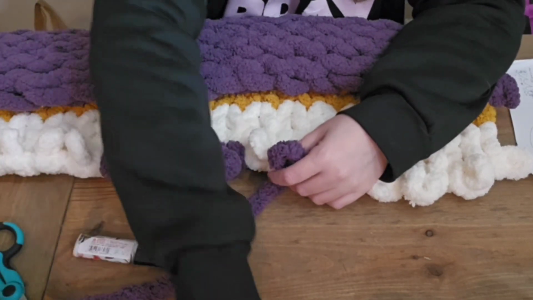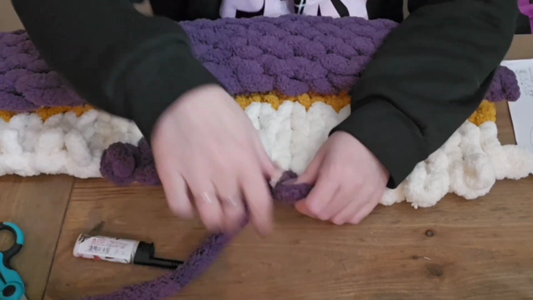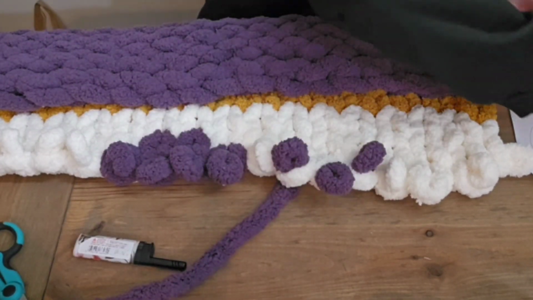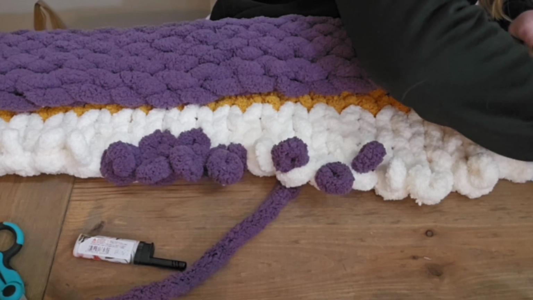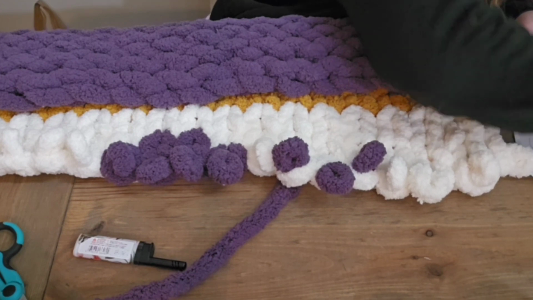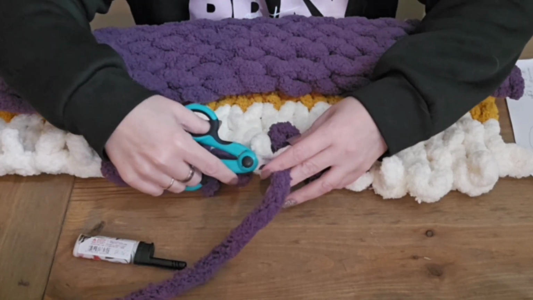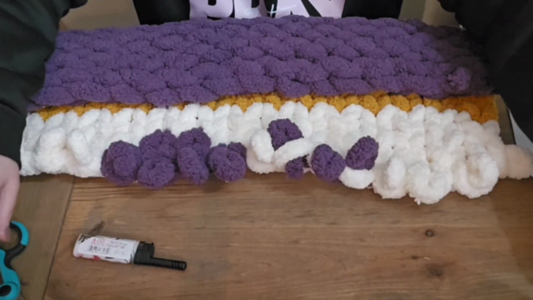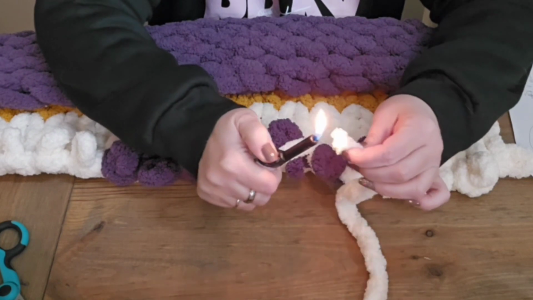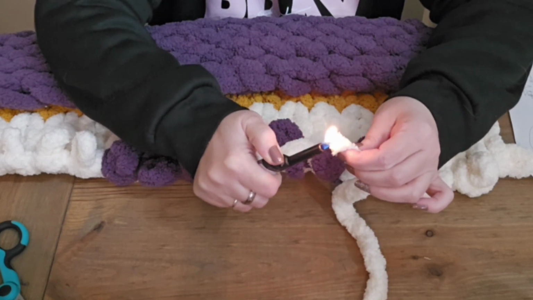You can even start out with something smaller and even more basic than this if you want. So I did my 3 purple. I'm going to cross that out. Now it's 1 white. Cut real close to the back of the stitch. Light my white on fire.